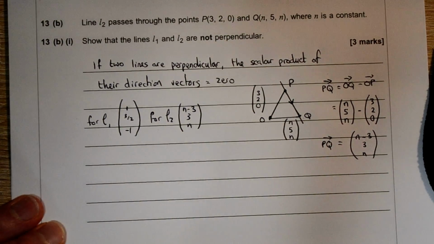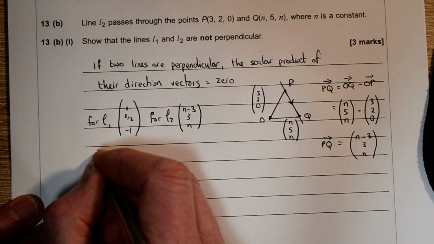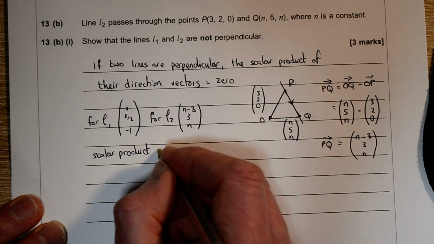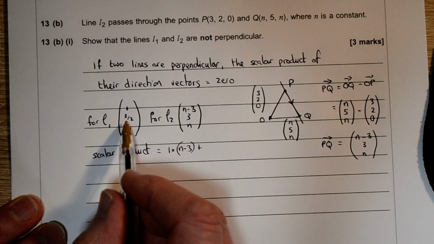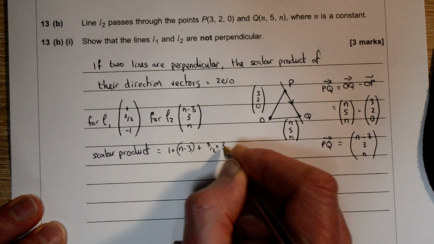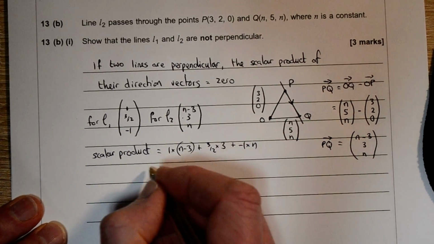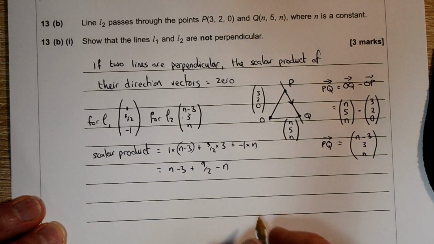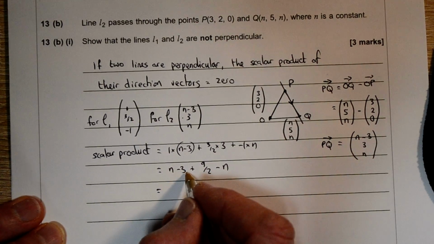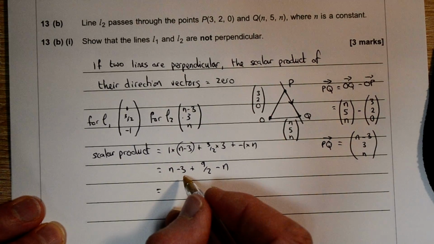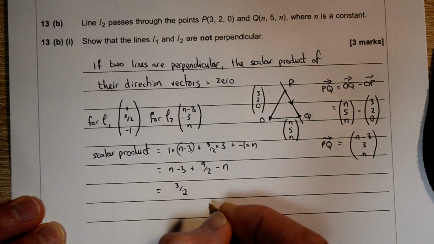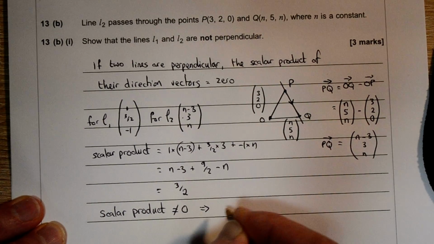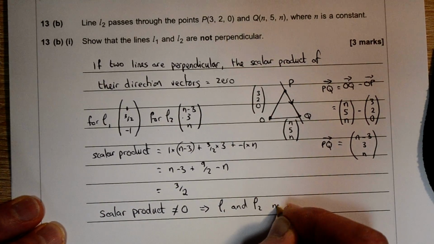So we're going to find the dot product of these, and what we're expecting is that it doesn't equal 0. So the dot product, or scalar product, is the x terms multiplied together, add on the y terms multiplied together, and the z terms. So that equals 3 times 3 over 2 is 9 over 2, minus n, and the n's cancel out, which leaves us minus 3 plus 9 over 2, so that's minus 6 over 2 plus 9 over 2, which gives us 3 over 2. The scalar product is not equal to 0, and so L1 and L2 are not perpendicular.